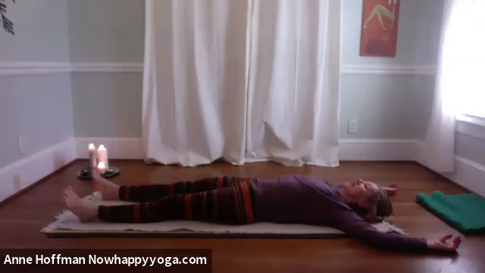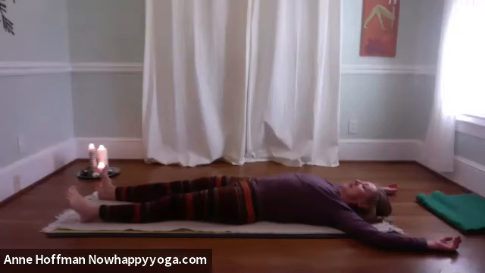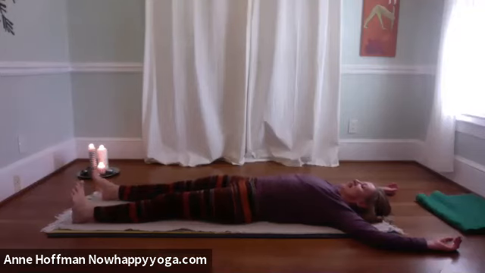You notice the calf is getting a little active. And now let's begin to add the hip. So as you slide the right heel out, take the right hip along with you. And relax. Left heel and hip. And release.